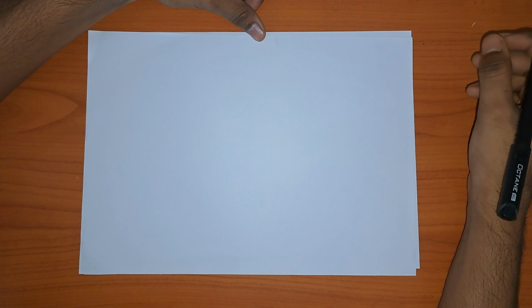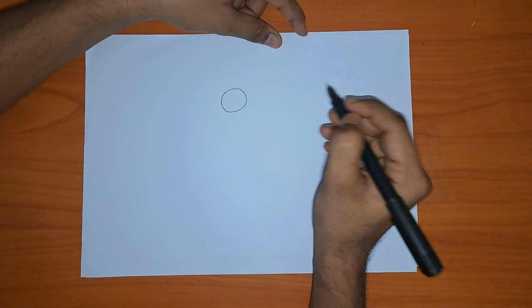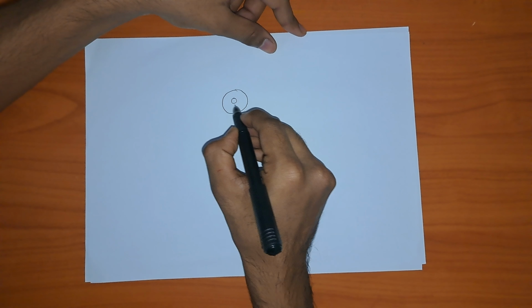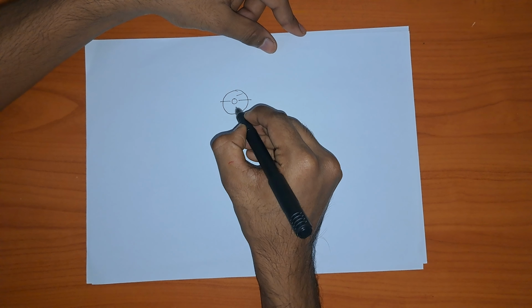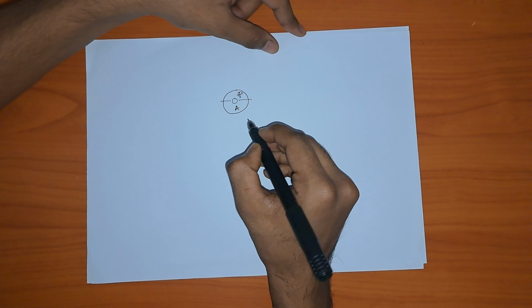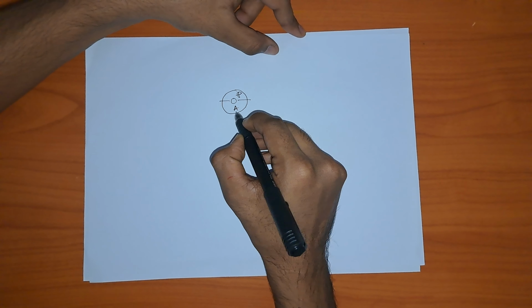Suppose this is the neural tube. This anterior portion of the neural tube, and this is the posterior portion of the neural tube. The anterior portion of the neural tube is called the basal plate and the posterior portion is called the alar plate.